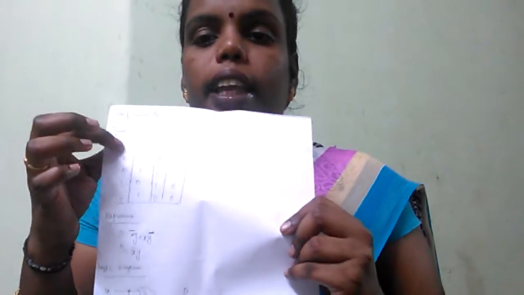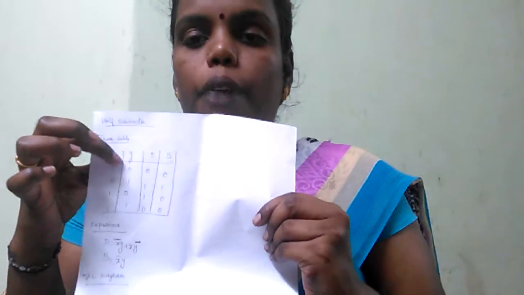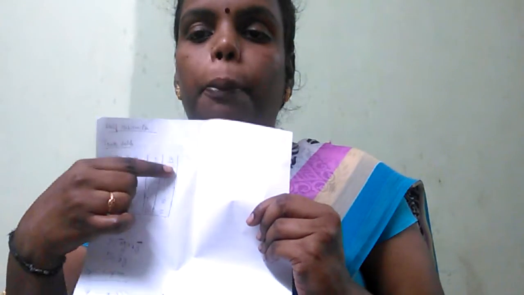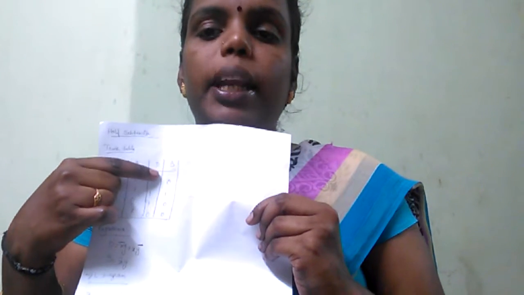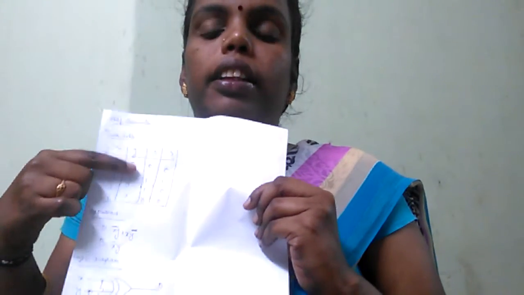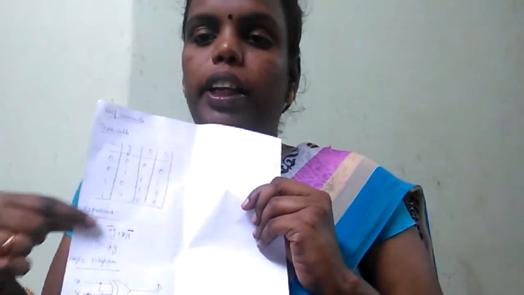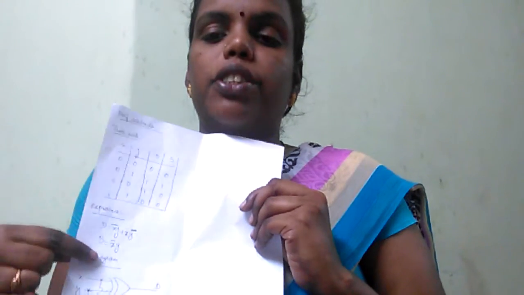This is the truth table for the half subtractor. The x and y are designated as the inputs for the half subtractor, and d and b represent the outputs. D represents the difference and b represents the borrow. Based upon the truth table, you can derive the expressions for difference and borrow. From these expressions you can draw a circuit diagram for the half subtractor. It is the complement of the adder.